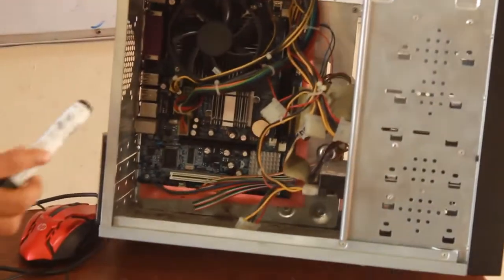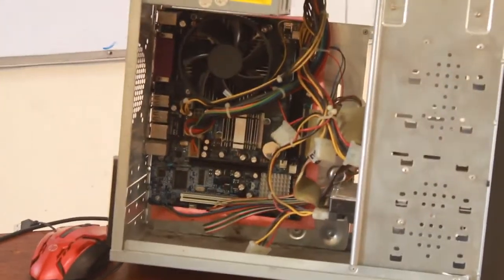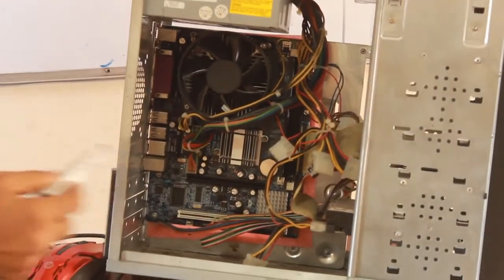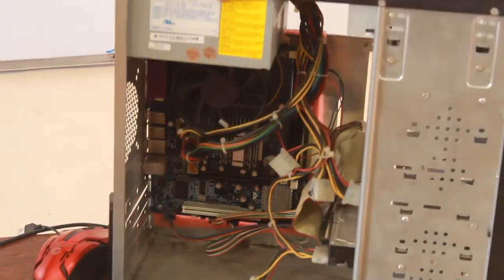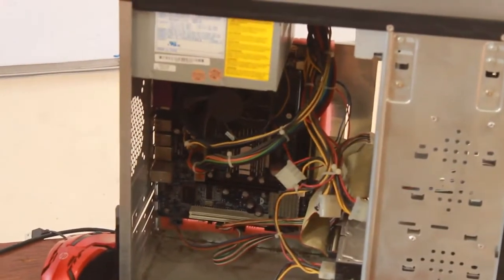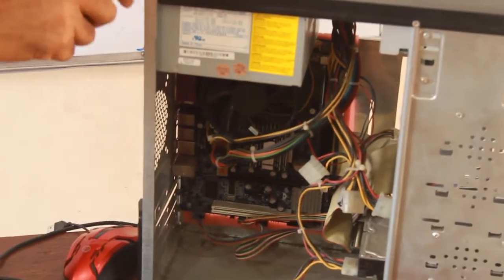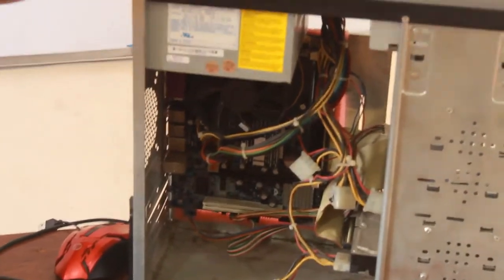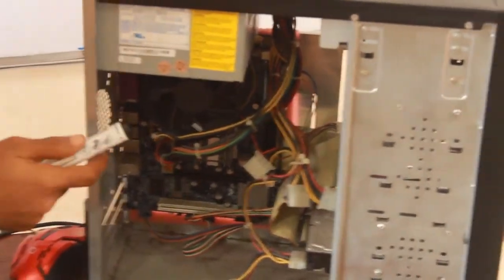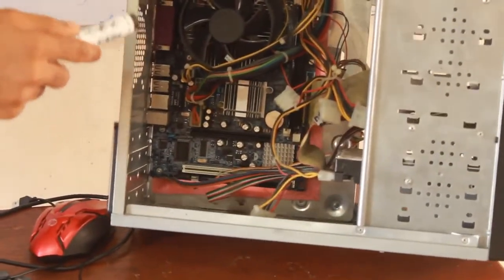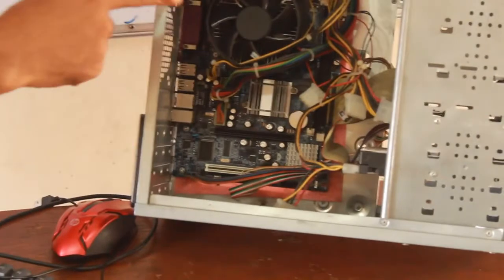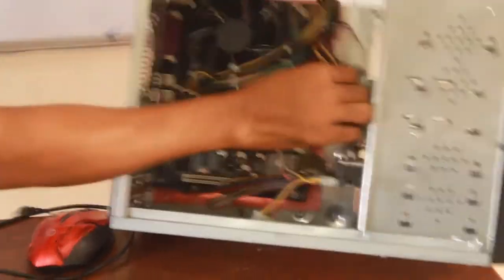There is what we call a motherboard in this system unit. Now this motherboard, as the name entails, houses every other component that is going to be on this system. It houses all the components. On this motherboard, you will find the processor. On this motherboard, you can see different cables here.